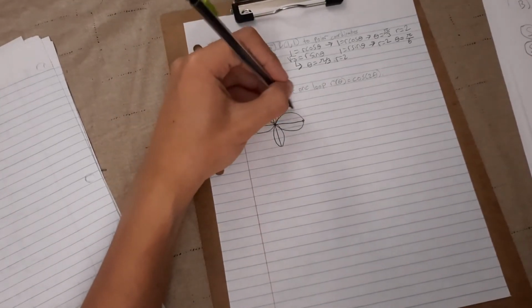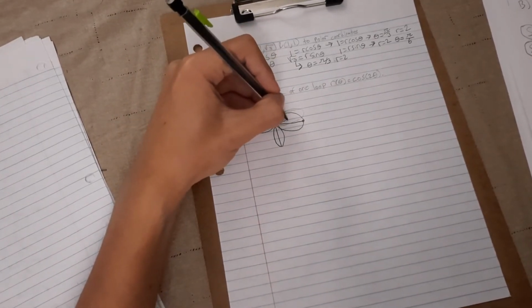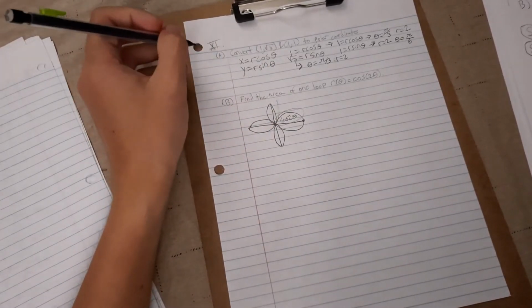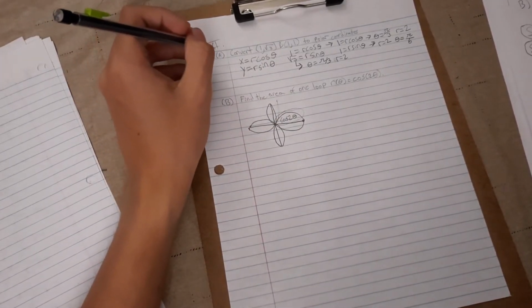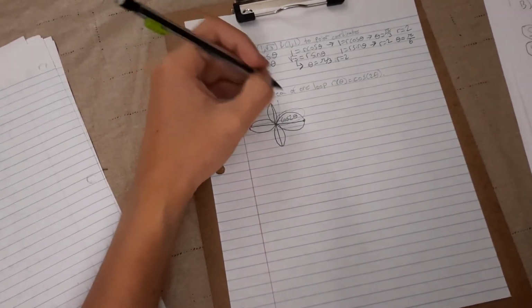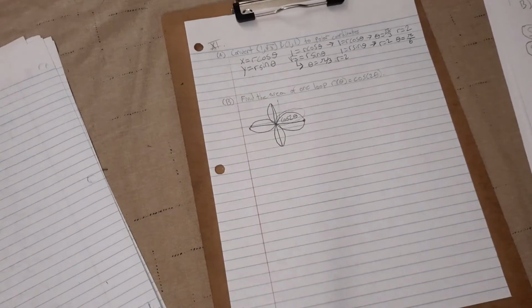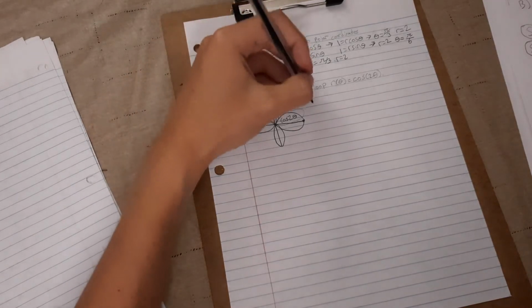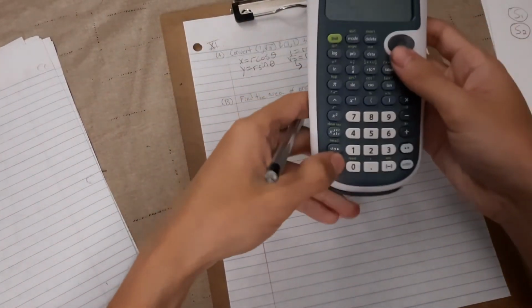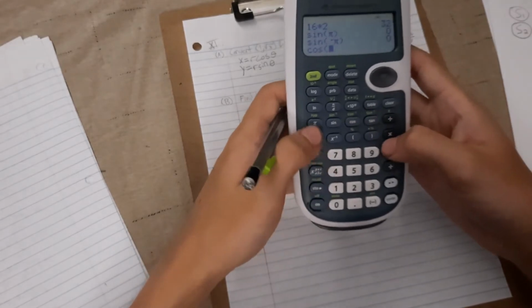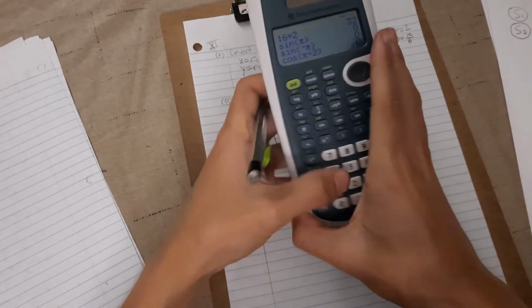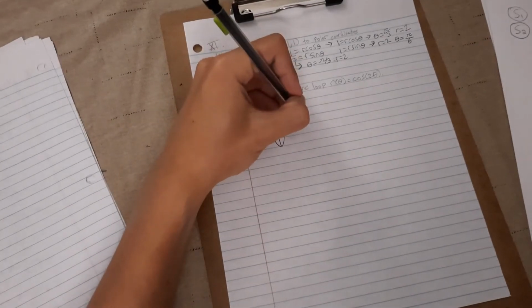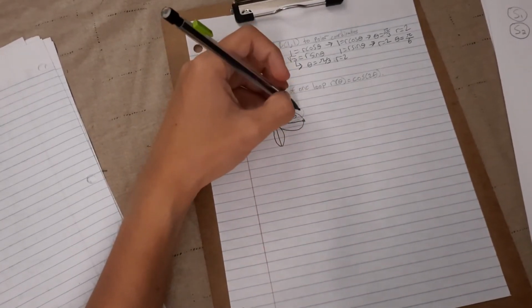Notice that this function is cosine 2 theta. And notice that when theta becomes pi over 4, cosine 2 theta is cosine pi over 2, which becomes 0, which is exactly what's going on here.